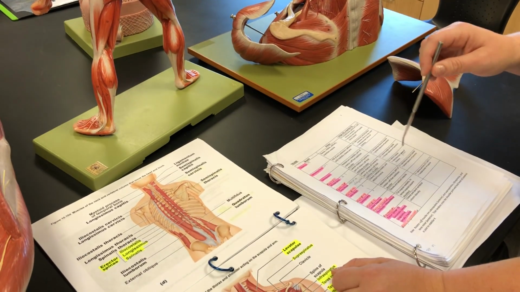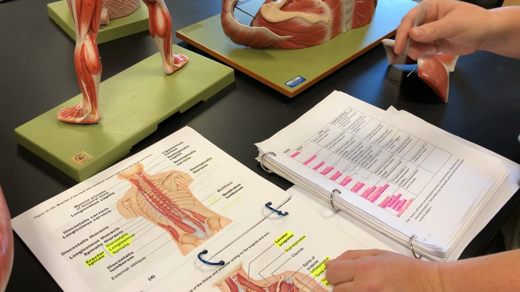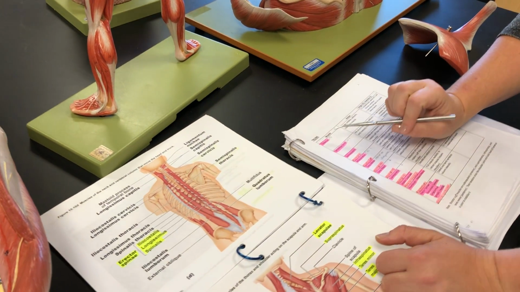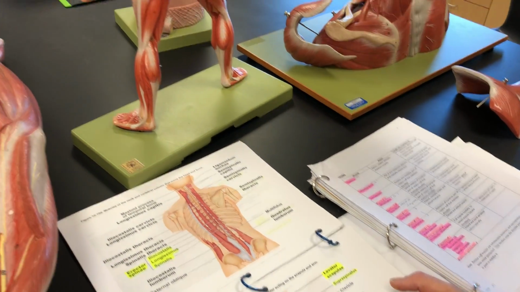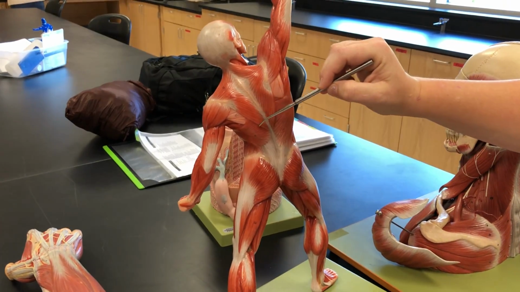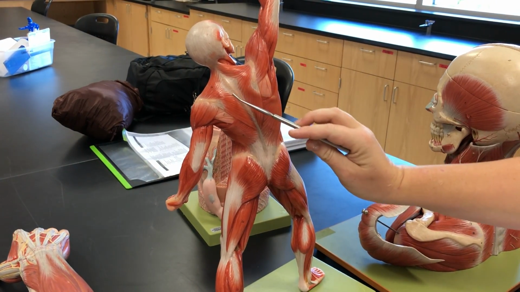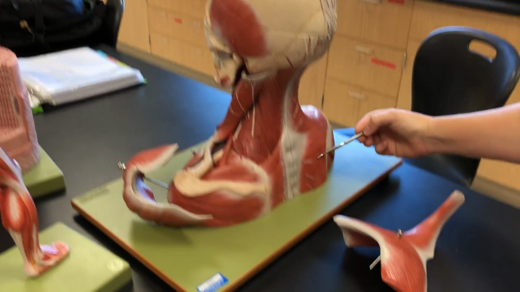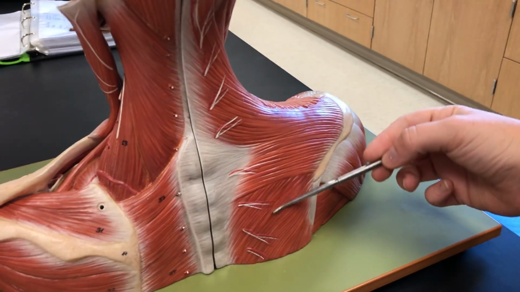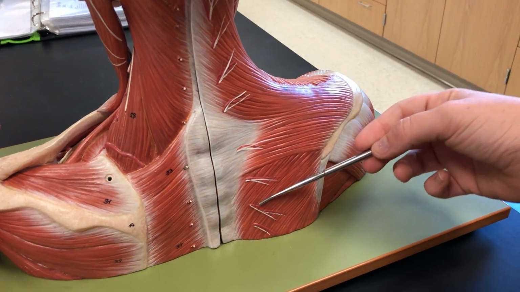Okay, so stick with us because the trunk is a beast. So, okay, we're going to start with the trapezius, which is here on our muscle man. It's kind of shaped like a trapezoid. It's also here. Give you another point of reference.